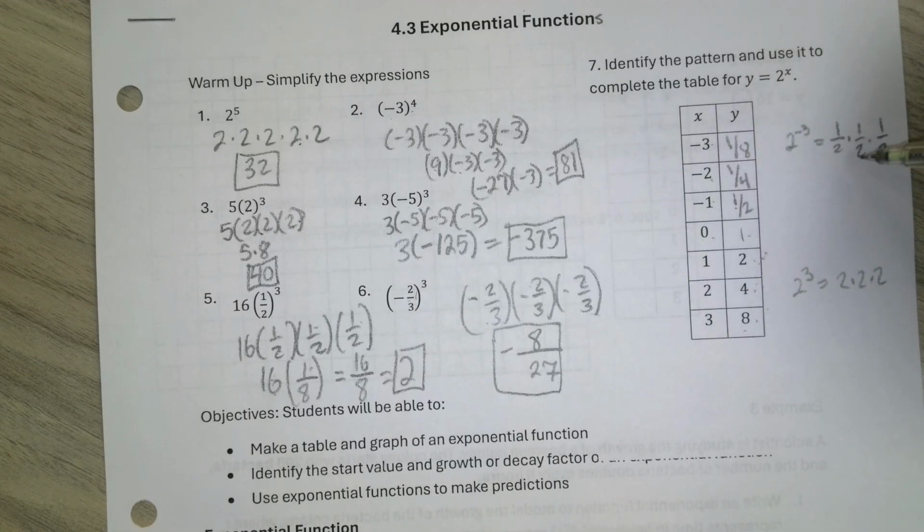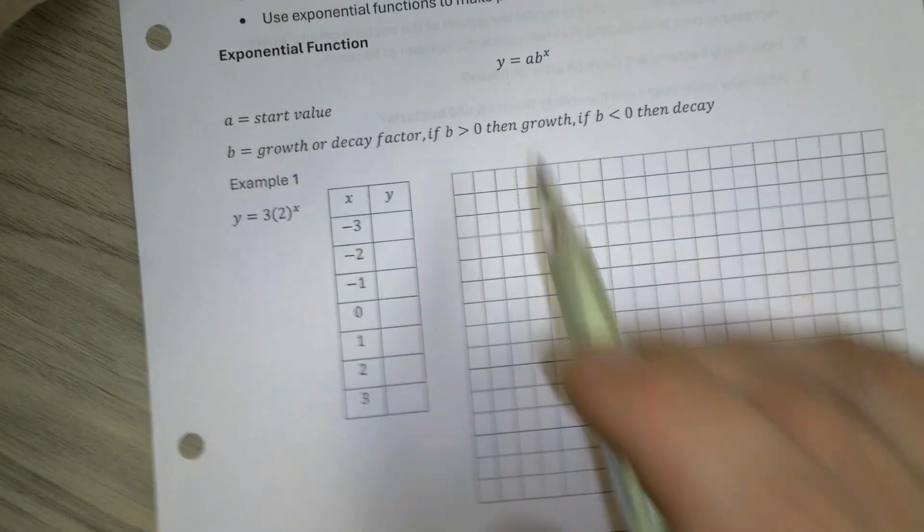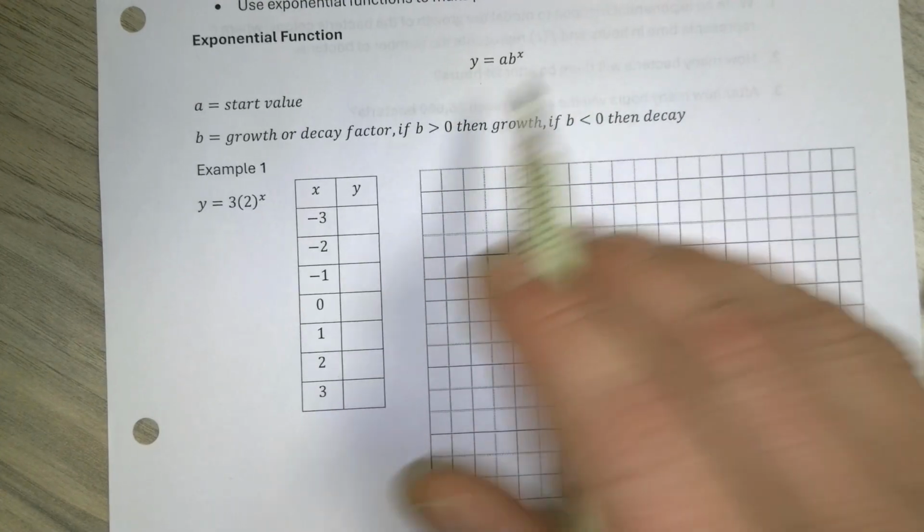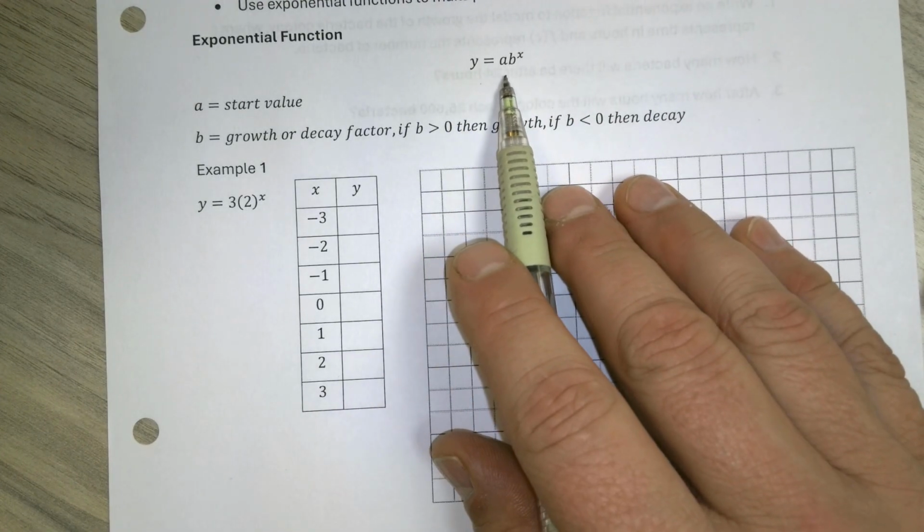And that's a kind of important conversation because as we get into the lesson, you're going to see the same type of thing happen. So let's take a look at this problem here. We're going to start with what we call an exponential function.